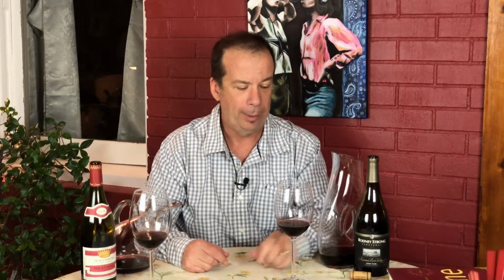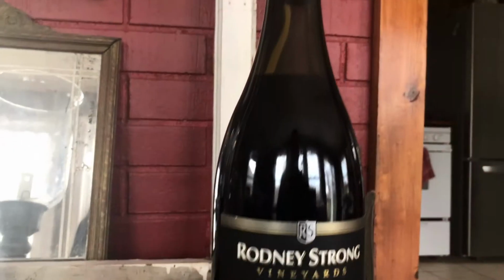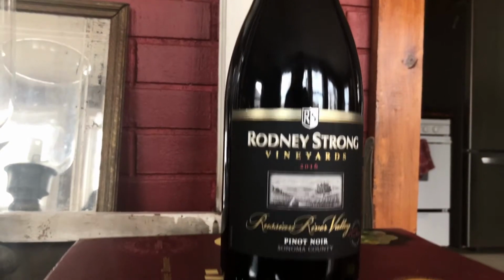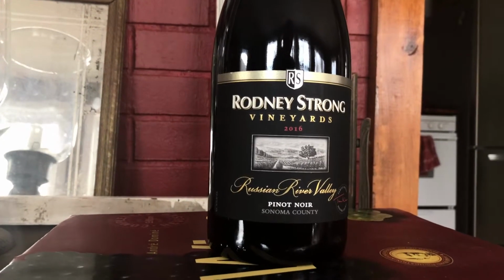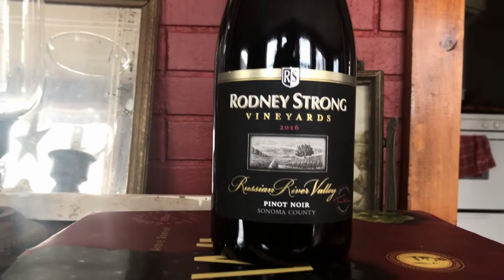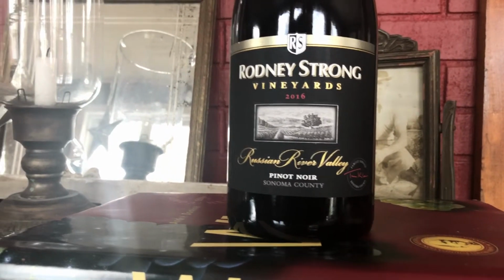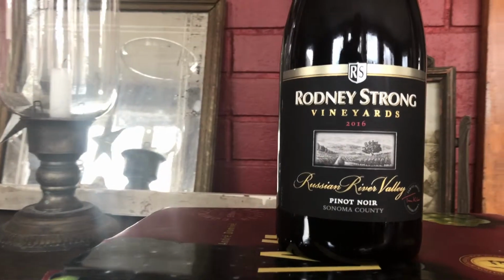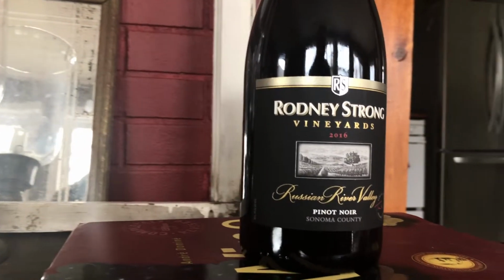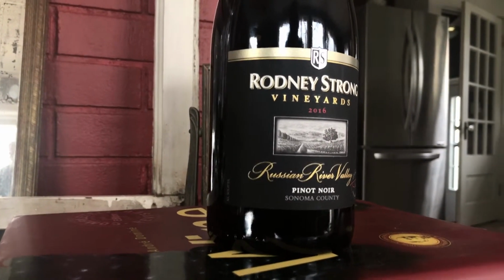Let's go for the New World wine. What we have here is a Rodney Strong Russian River Pinot Noir. It's a 2016, as the Old World wine is a 2016, and we'll try to make it as even as possible. Rodney Strong, it's one of those brands that is a huge beverage company.